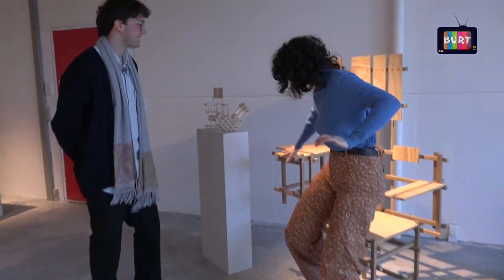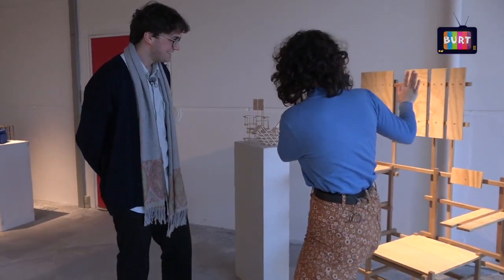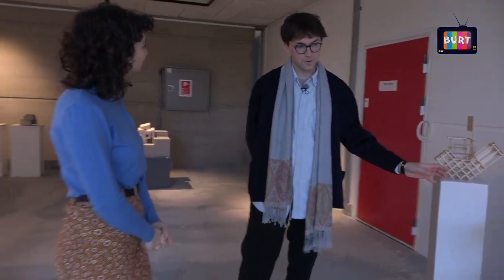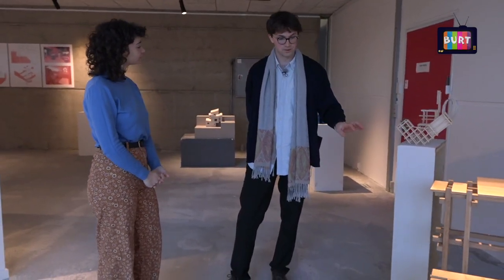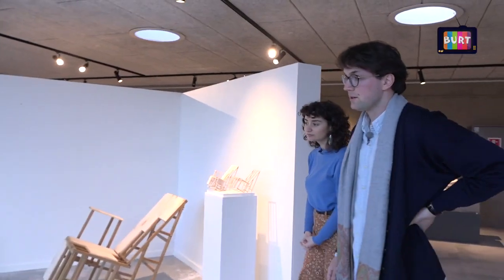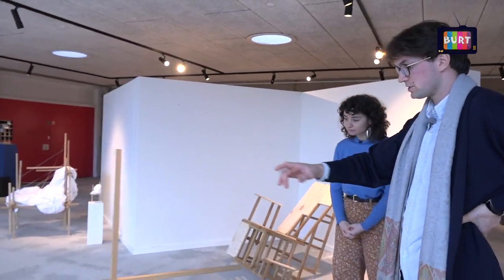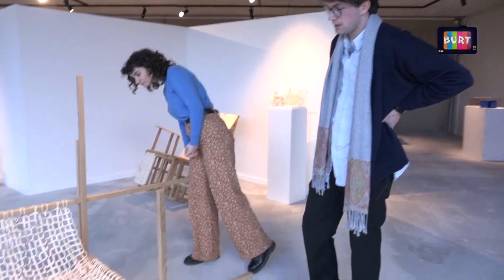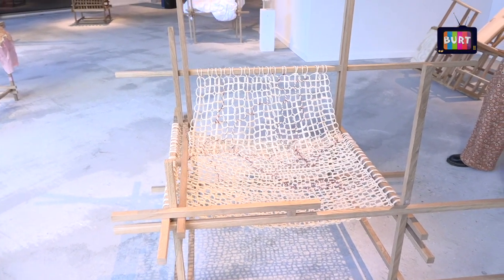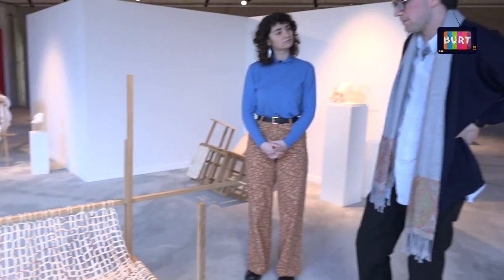Okay, so that was that. Then we were two groups having the same character. The other group was also having the Elephant Man, and this is their expression of the chair. It's very nice the way they call the assignment in Danish. Maybe it's a bit stupid to directly translate it, but it's like the supporter of the body.